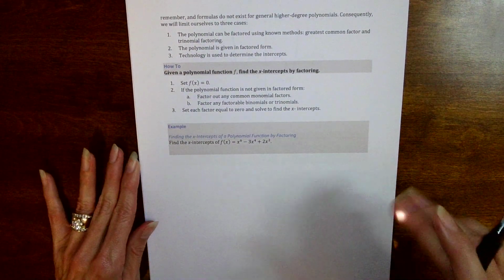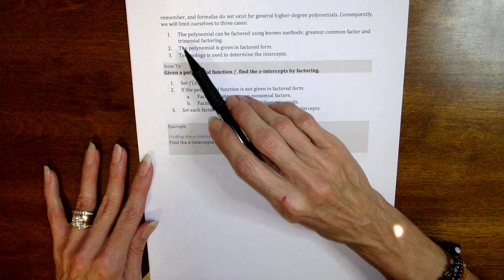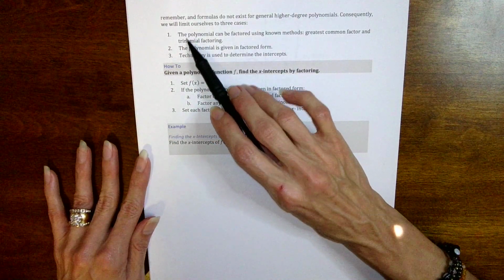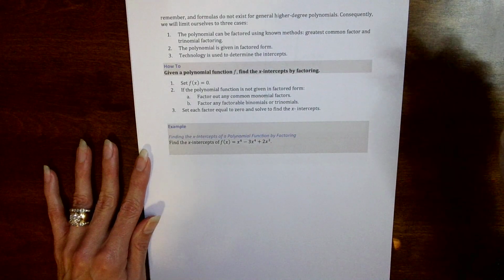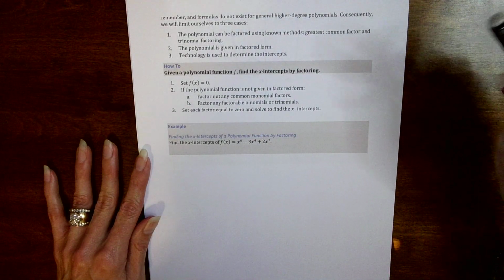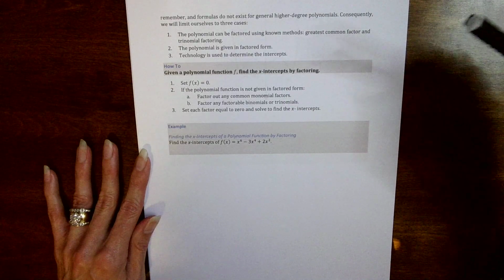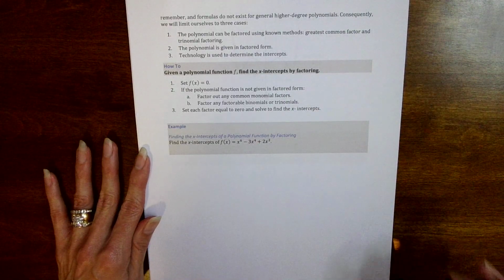So right now we can have three cases in this section. The polynomial can be factored using known methods, GCF and trinomial factoring. The polynomial is given in factored form, or technology is used to determine the intercepts.